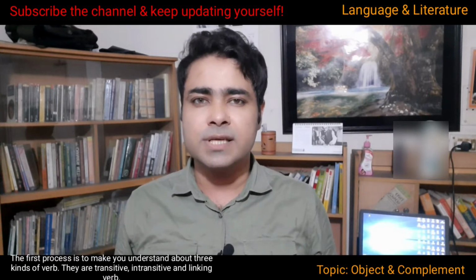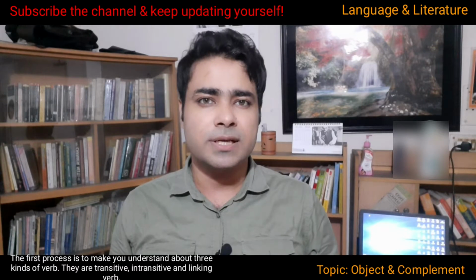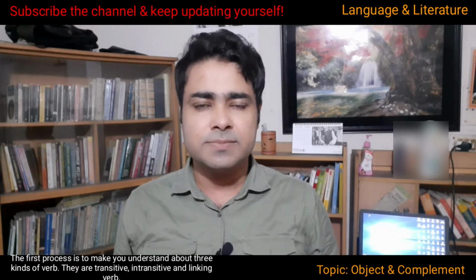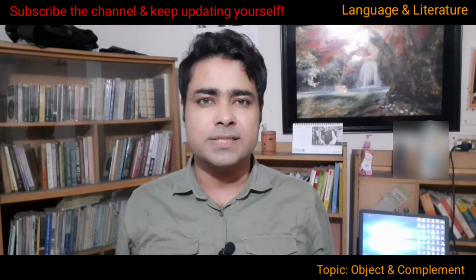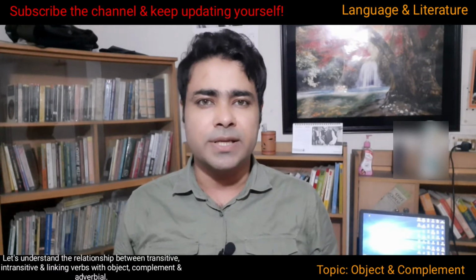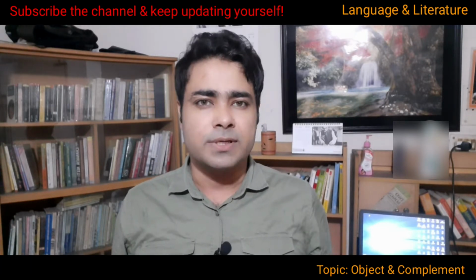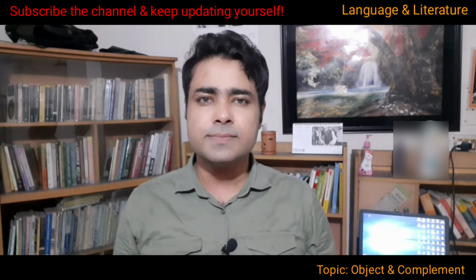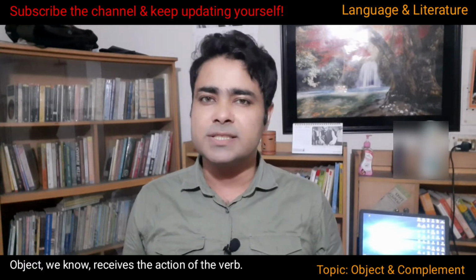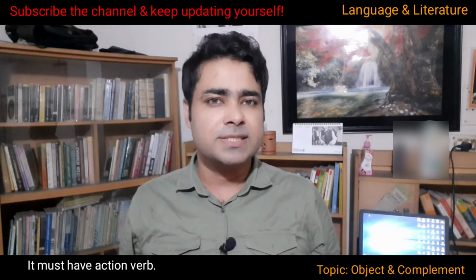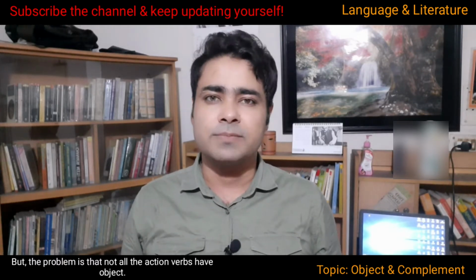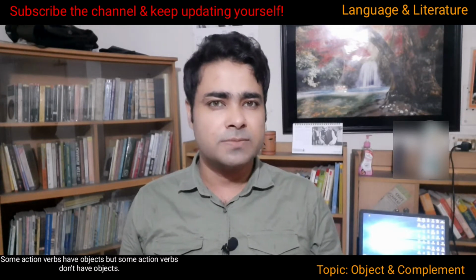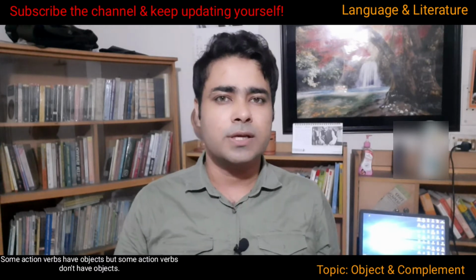The first process is to make you understand about three kinds of verbs. They are transitive, intransitive, and linking verb. Let's understand the relationship between transitive, intransitive, and linking verb with object, complement, or adverbials. Object, we know, receives the action of the verb. It must have action verbs. But the problem is that not all action verbs have the object. Some action verbs have the object and some action verbs do not have the objects.